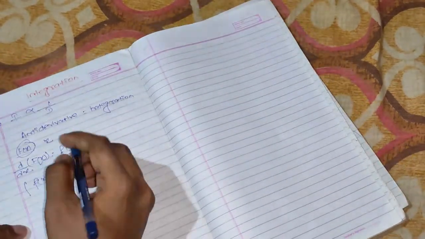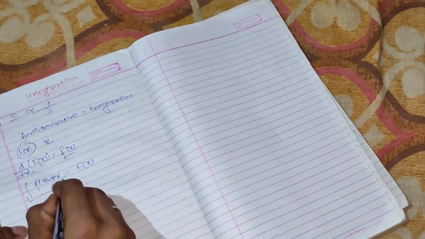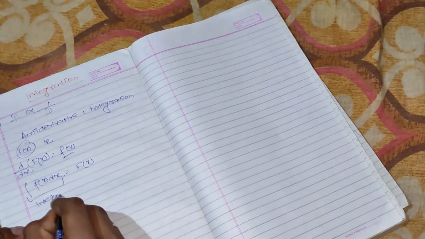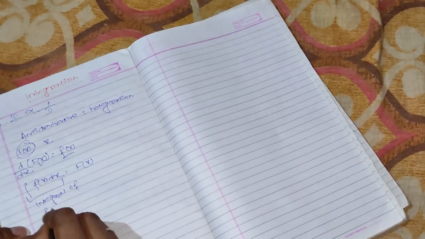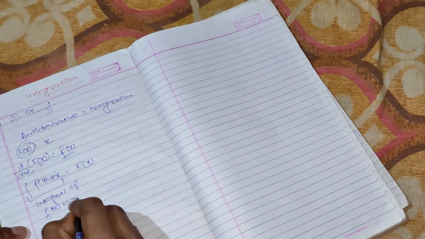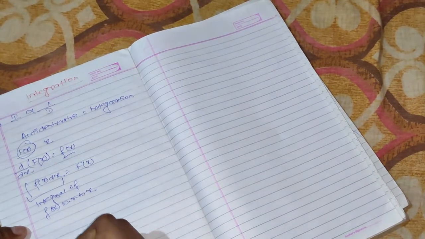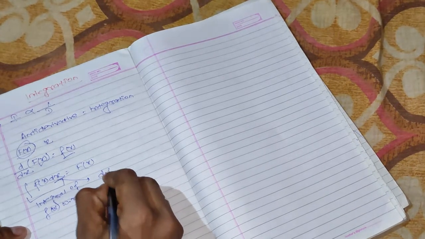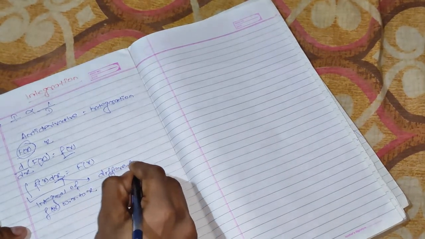This portion is called the integral of f(x). This is the integral of f(x) with respect to x, and this dx is called the differential of x.